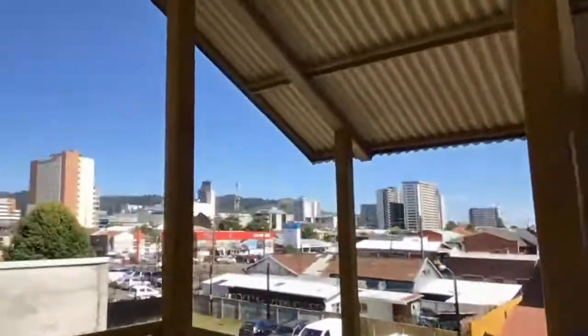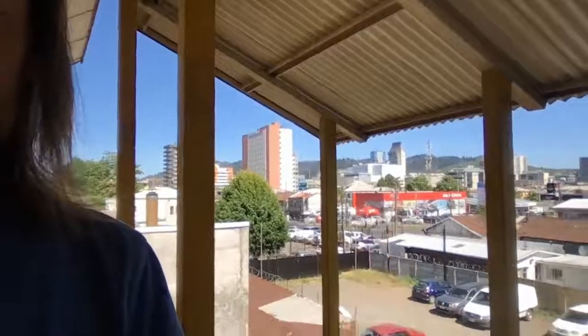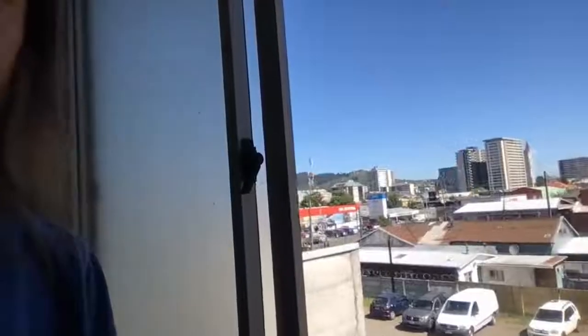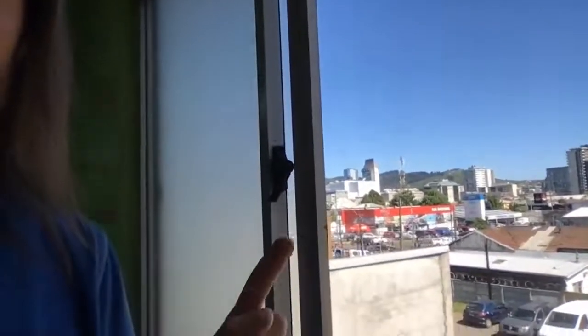Switching off the green screen, let's have a trip. This hill is a victim of bushfire. Let us have a tour to the window. Let us look outside. So here we are in a classroom. This is a view towards the city center of Temuco, and the hill in the background is a victim of bushfire.